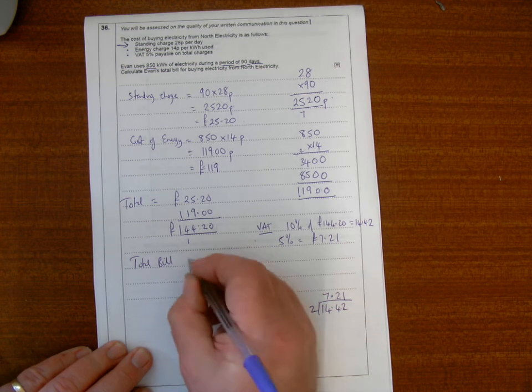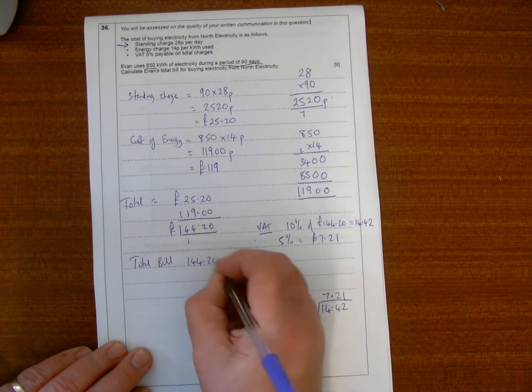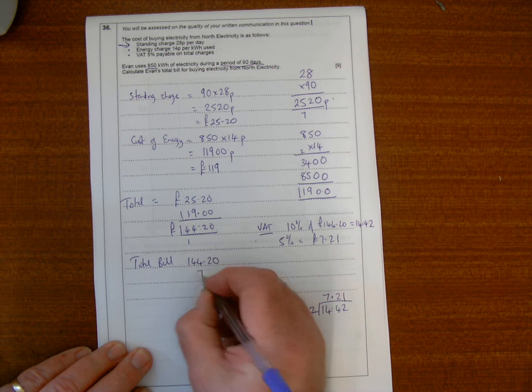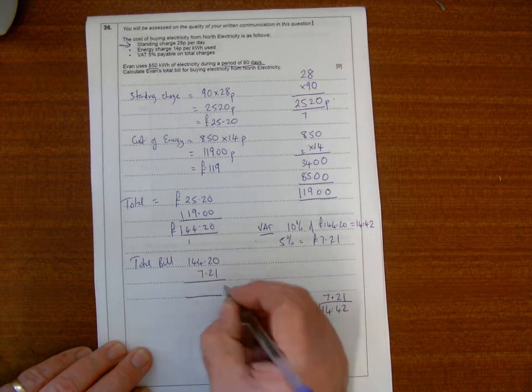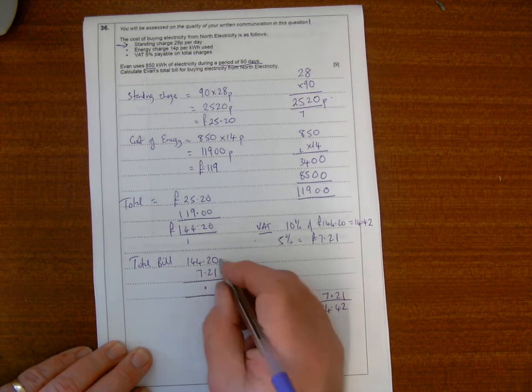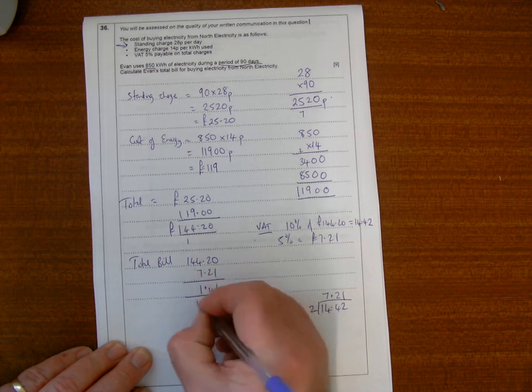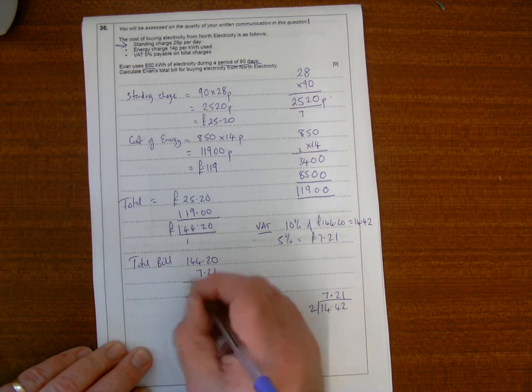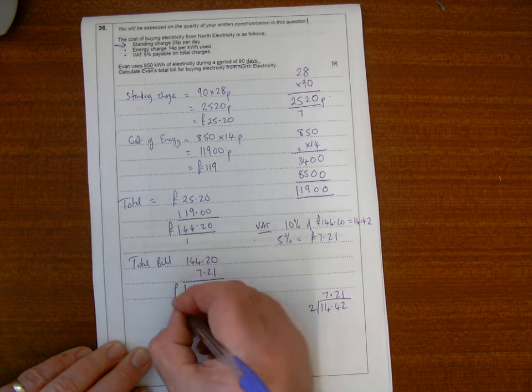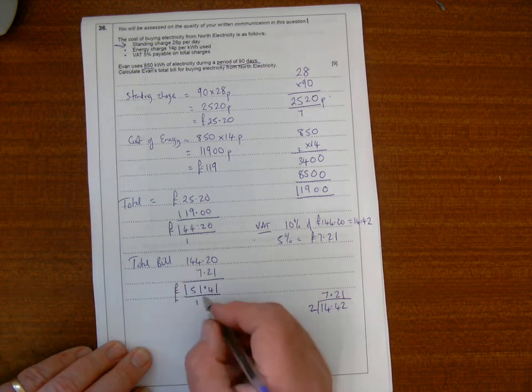So the total bill, the total of the charges, £144.20 plus £7.21. Line the decimal points up. Nothing and 1 is 1, 2 and 2 is 4, 4 and 7 is 11, 1 down carry 1, 4 and 1 is 5. So the bill, including VAT, is £151.41.